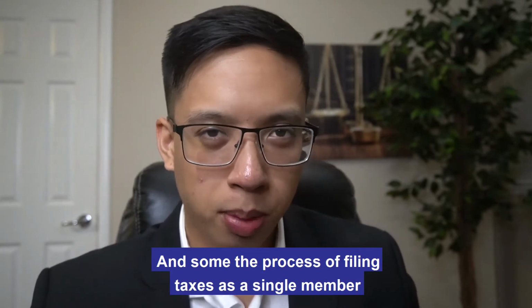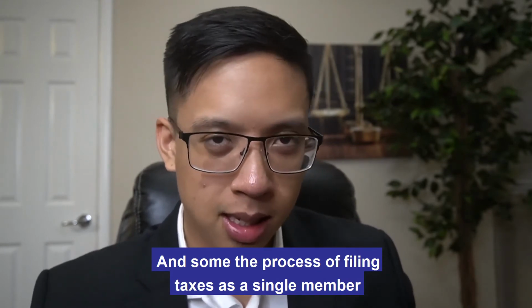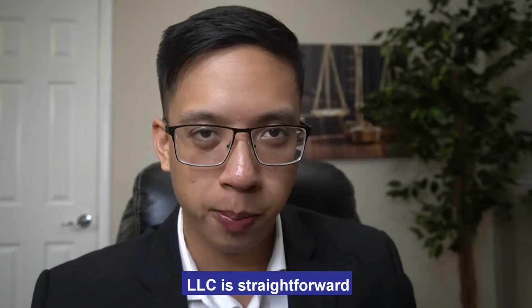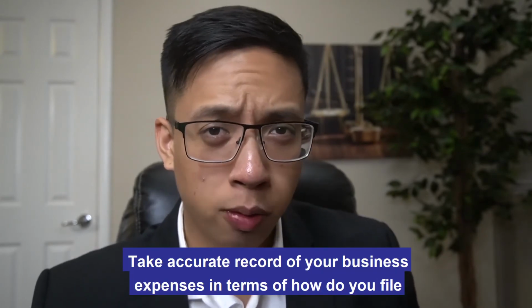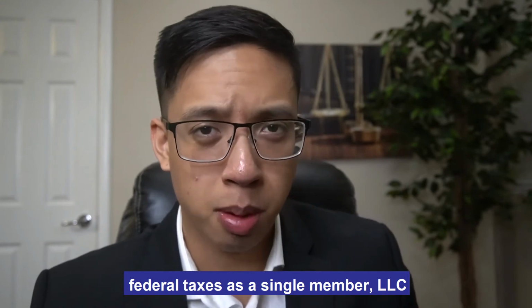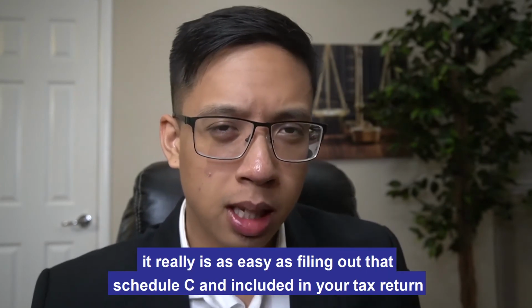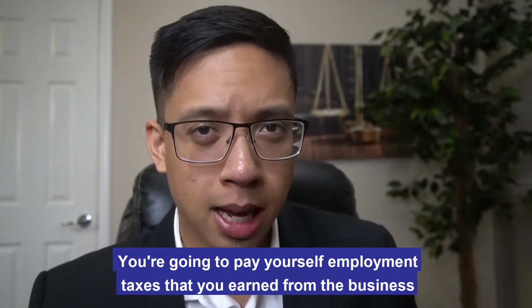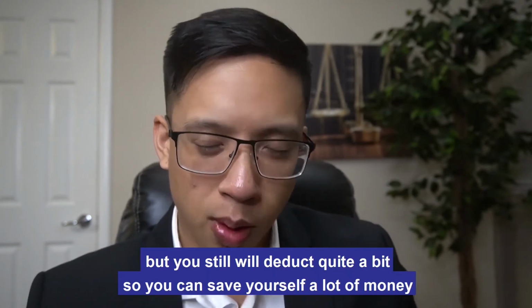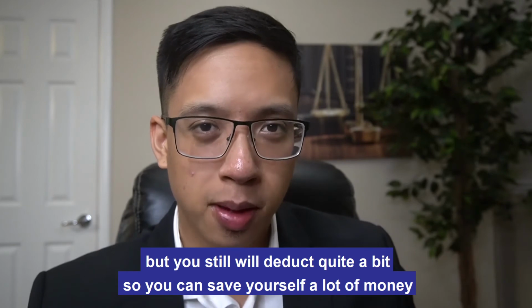In sum, the process of filing taxes as a single member LLC is straightforward. Take accurate record of your business expenses. In terms of how you file federal taxes as a single member LLC, it really is as easy as filling out that Schedule C and including it in your tax return. You're going to pay your self-employment taxes on what you earned from the business, but you still will deduct quite a bit, so you can save yourself a lot of money.